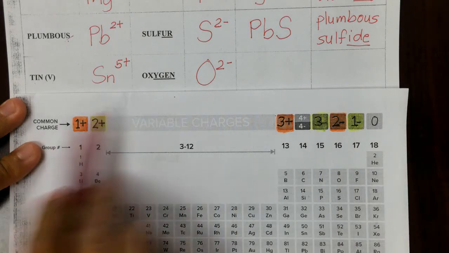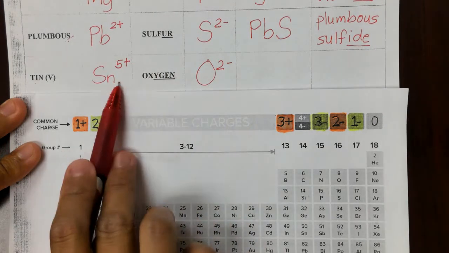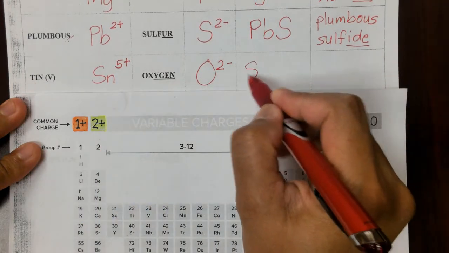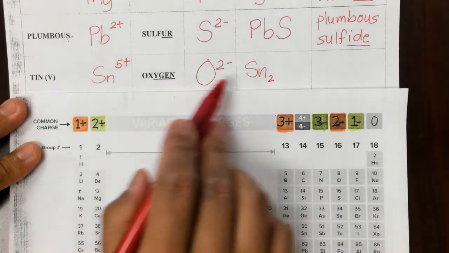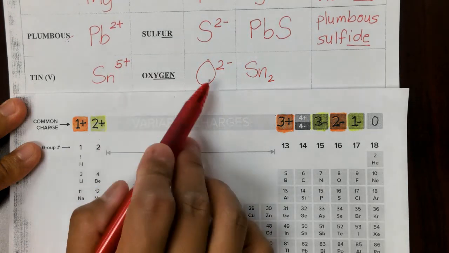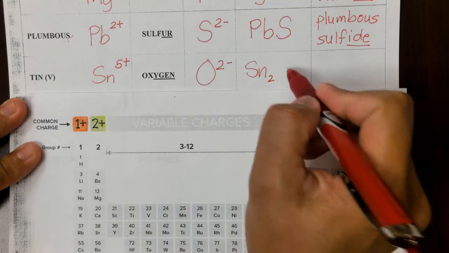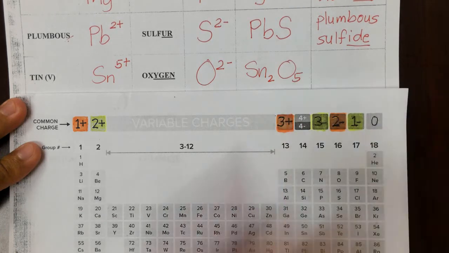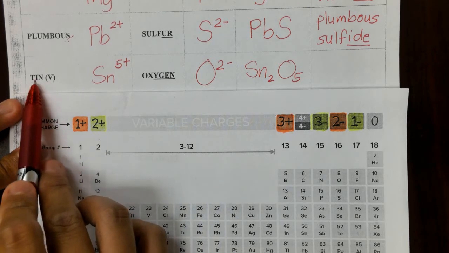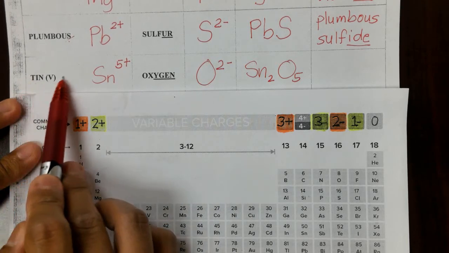So therefore, we have 5 and a 2 switch together. So the 2 will go to Sn. So Sn will have a subscript of 2. And the 5 of tin, Sn will go to O. So it's going to be O5. For the name of this, whatever is the name of the metal, so tin V, just copy everything.